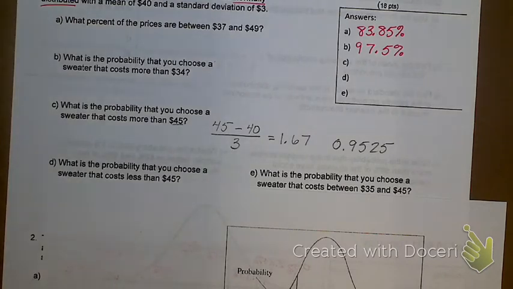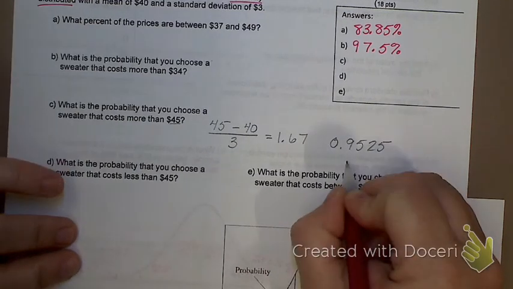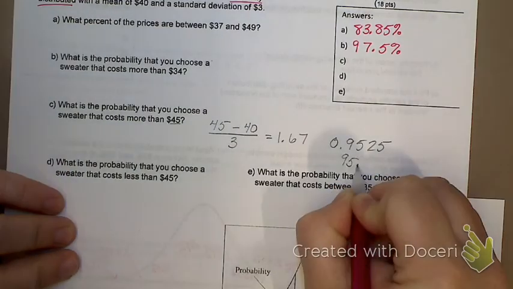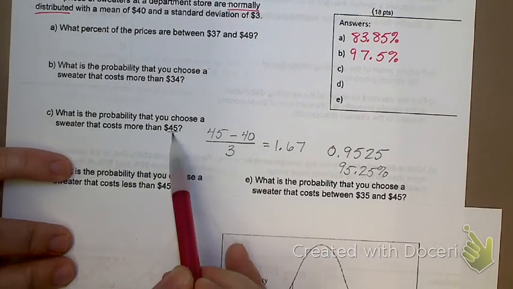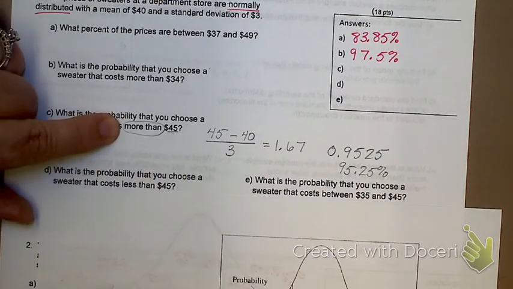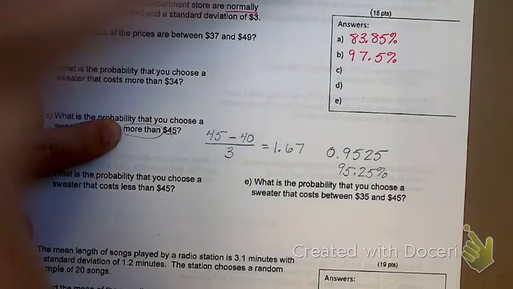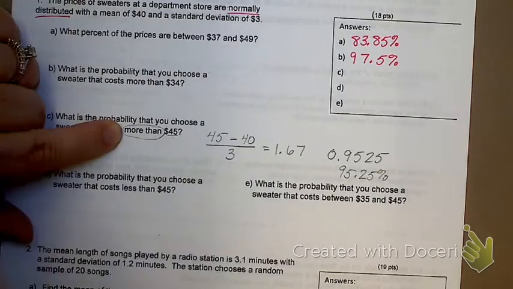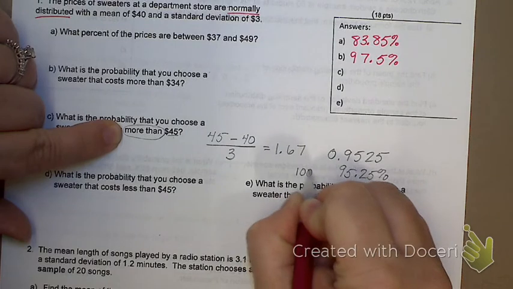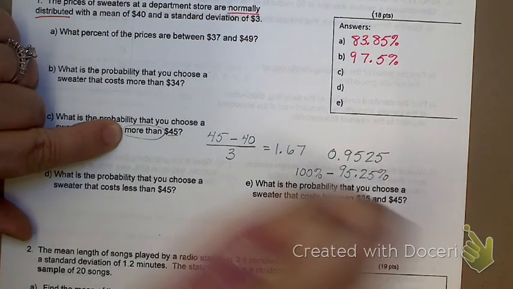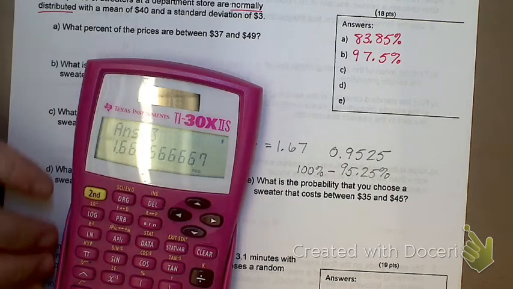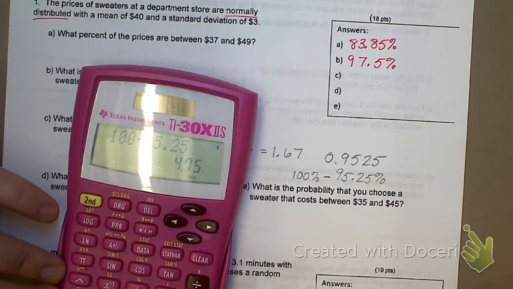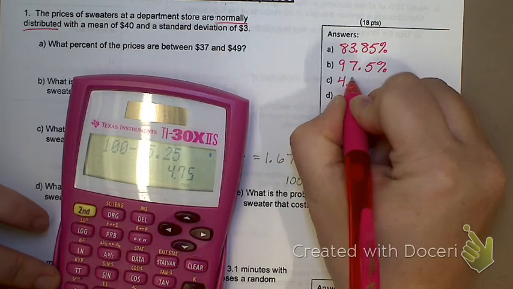They're saying that 0.9525, or in other words, 95.25% of the sweaters cost less than $45. But I don't want to know less than, I want to know more than. So I'm going to take 100% and subtract 95.25 because I want more than. So 100 minus 95.25 gives me 4.75%.